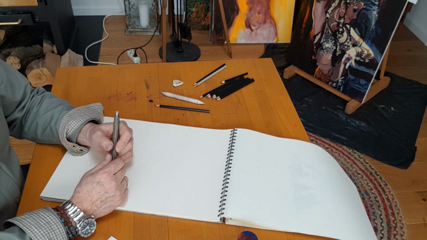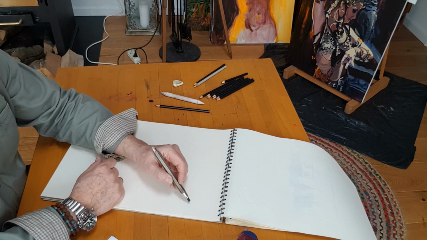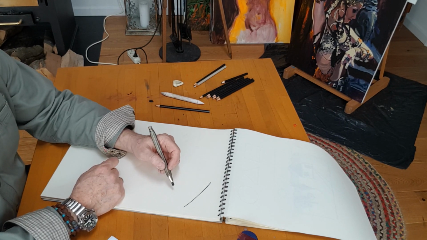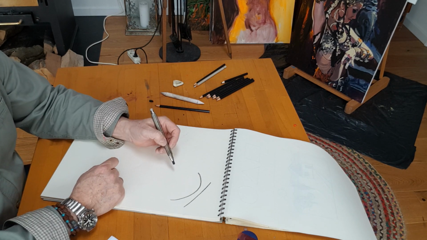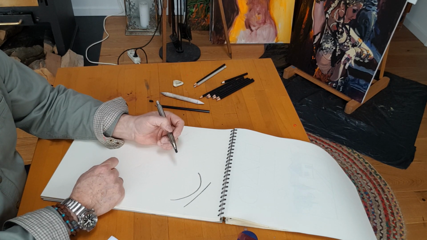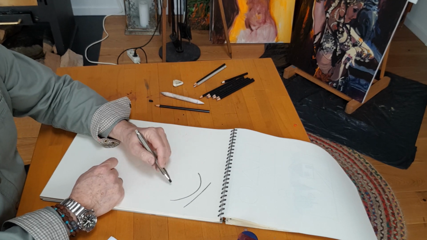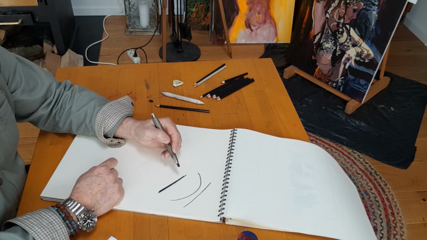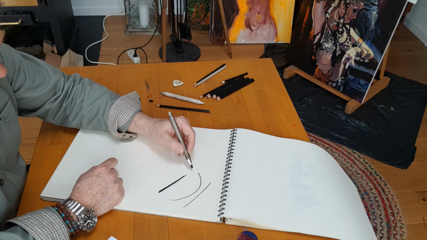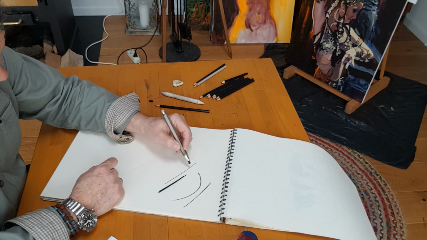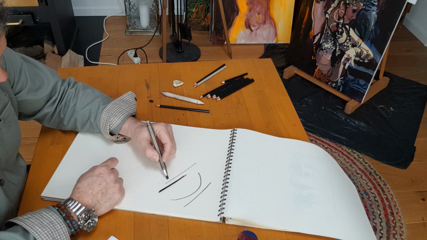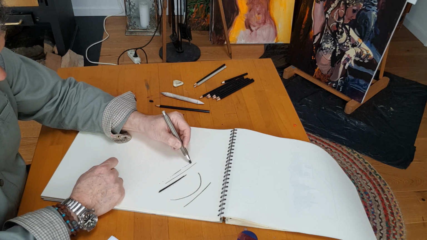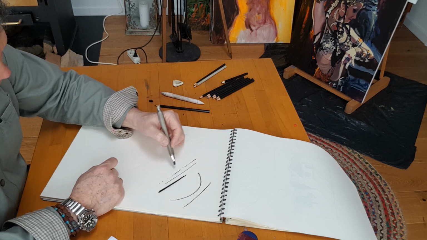Lines, as I said, can be straight, lines can be curved, lines can be thick, lines can be thin, lines can be broken, lines can be continuous.